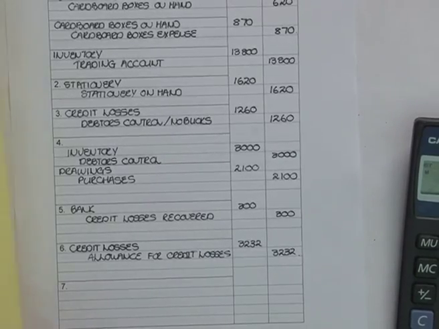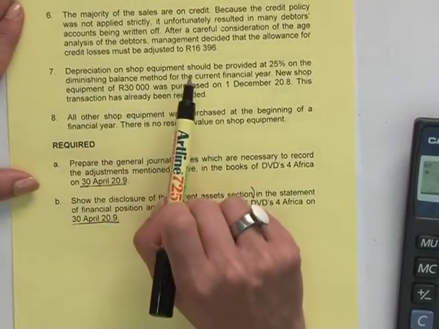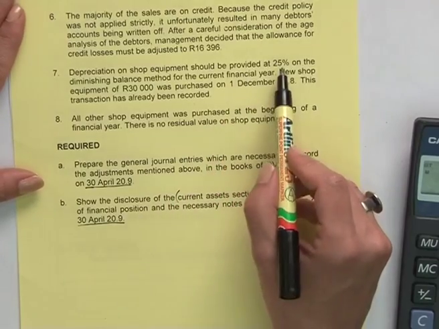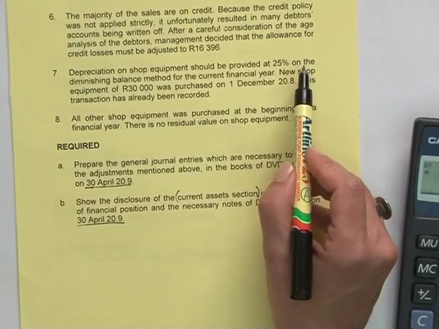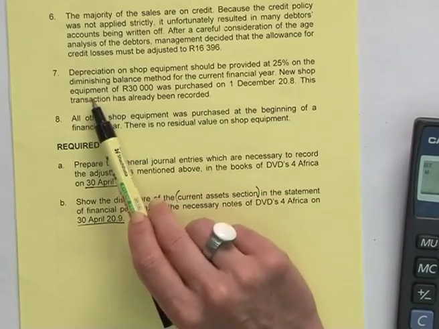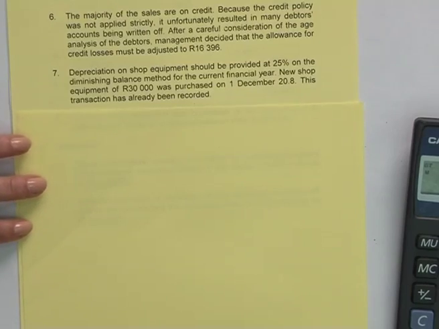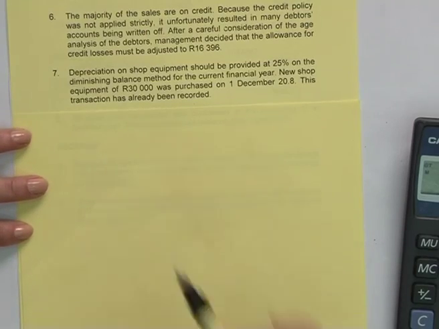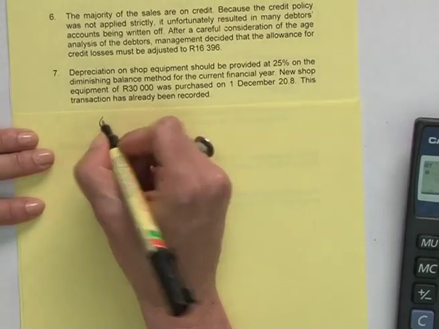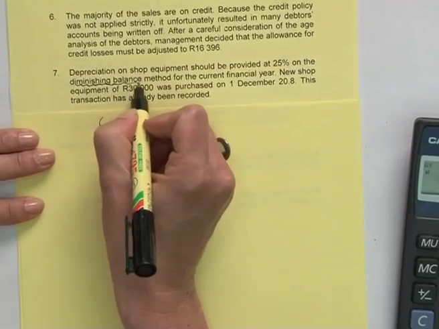Additional information number 7. Depreciation on shop equipment should be provided at 25% on the diminishing balance method for the current financial year. And now they mention new shop equipment as well. So as soon as we read about depreciation, write down your formula for the method, and it's diminishing balance method.